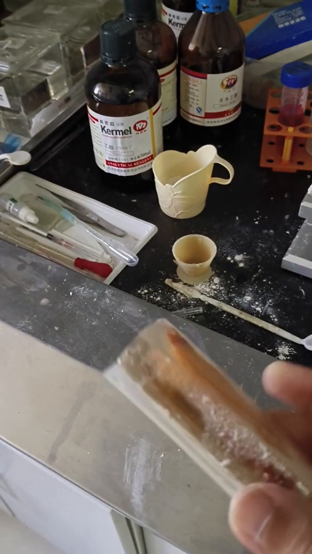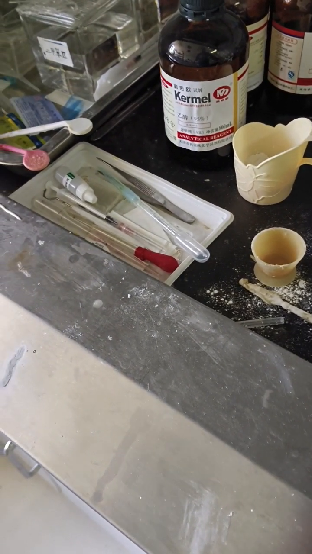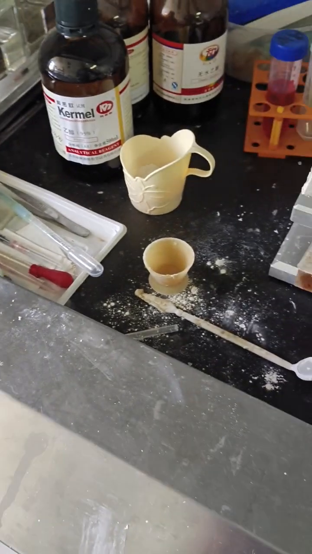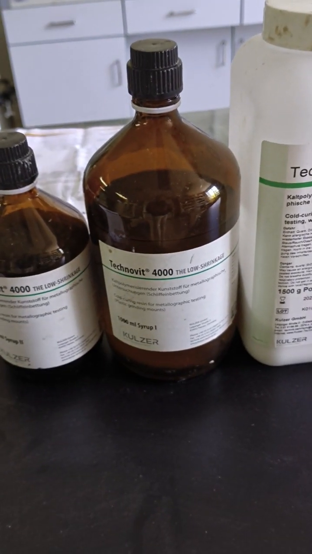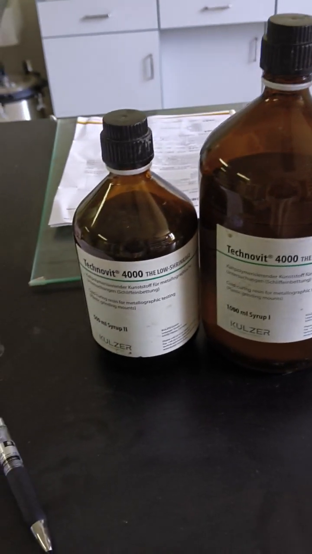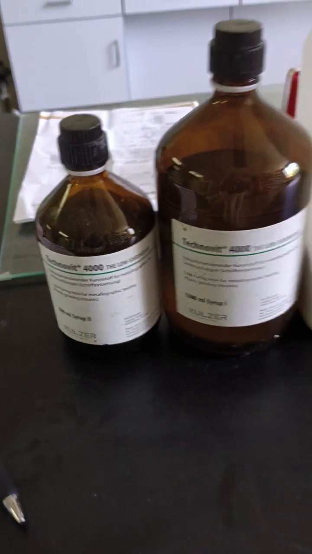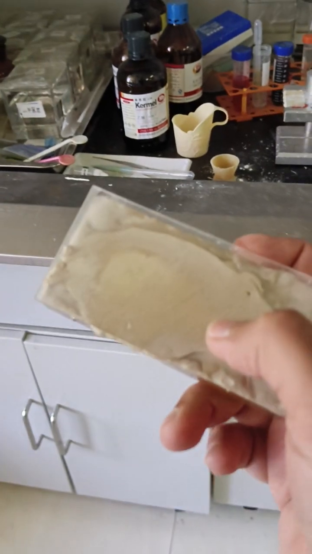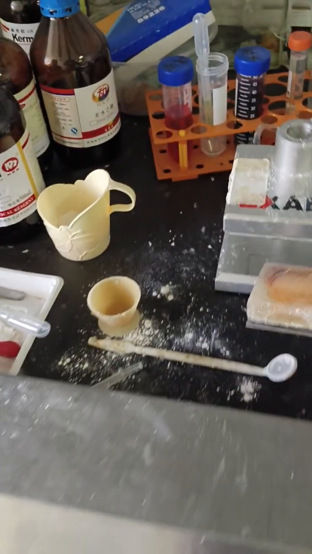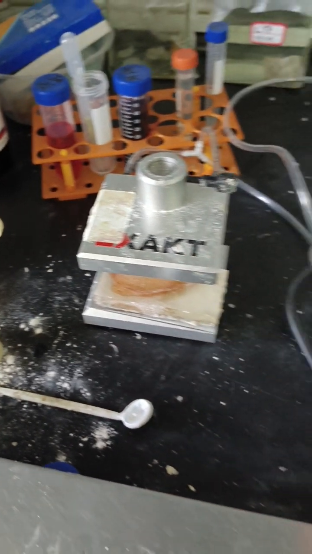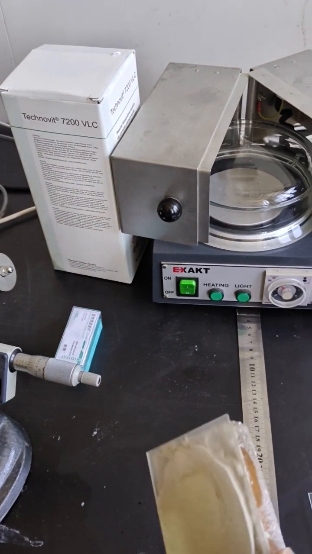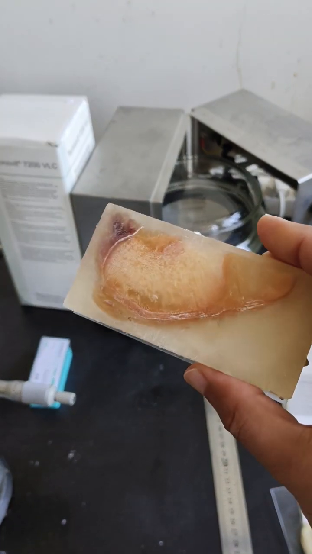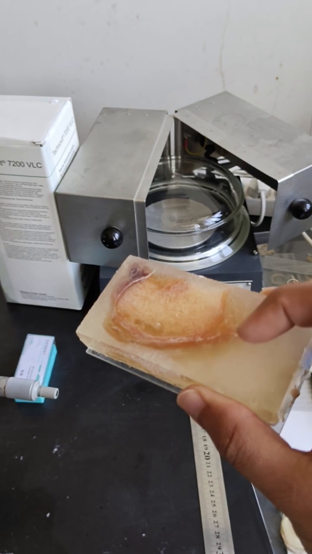Then we need to have this plastic slide. How to make the slide? We put the slide here and use these chemicals. Technovit 400 powder, 3 ratio, syrup 1, 2 ratio and syrup 2, 1 ratio. Put it on this plastic slide and then press it, connected with vacuum machine. After mounting on big slide, our specimen will look like this, but this area will not be smooth.